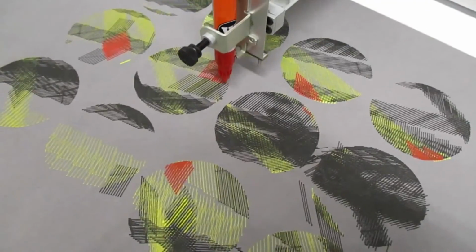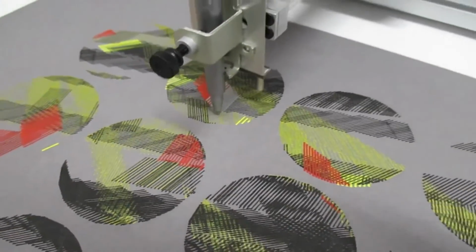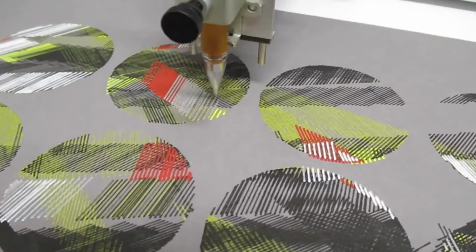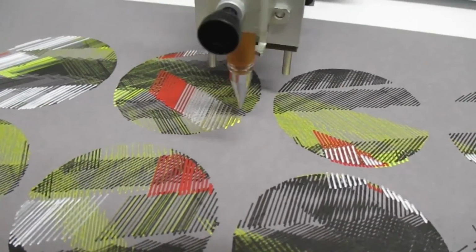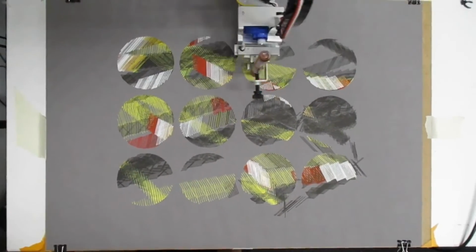My research and practice explore the intersection of creativity and technology. In this presentation, I'm going to be discussing my research and artworks created with a 2-axis pen plotter.